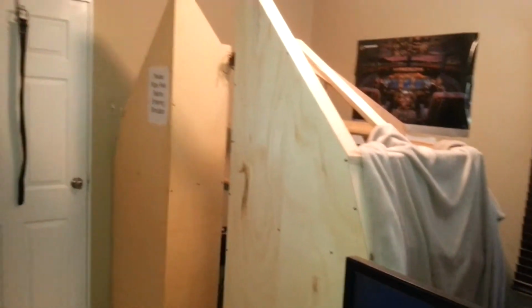Okay, so we open my room. And it's the first thing that we see here. Take this blanket off of it. This computer here, it's custom built.